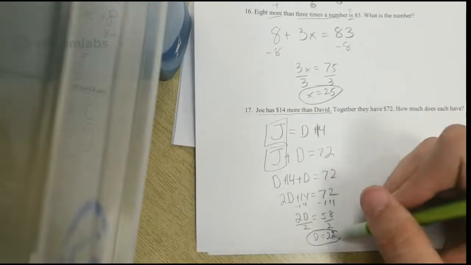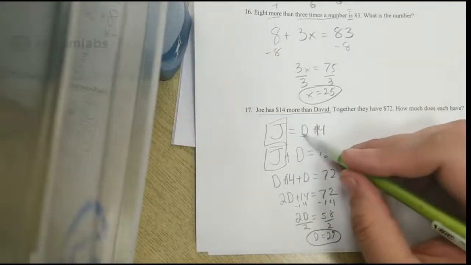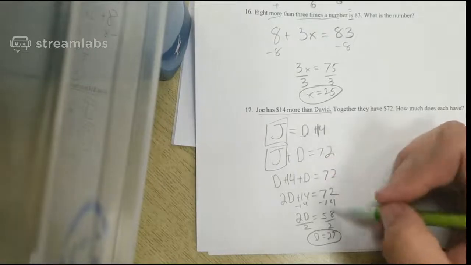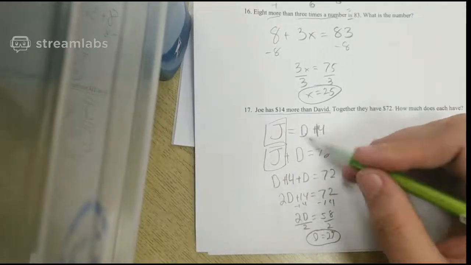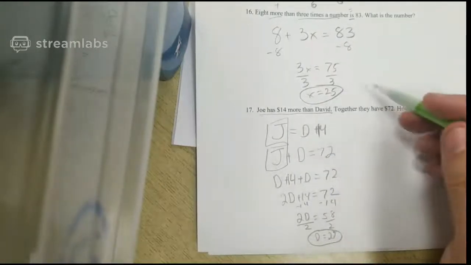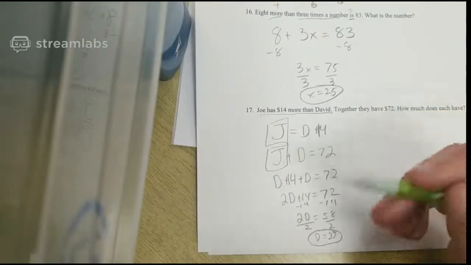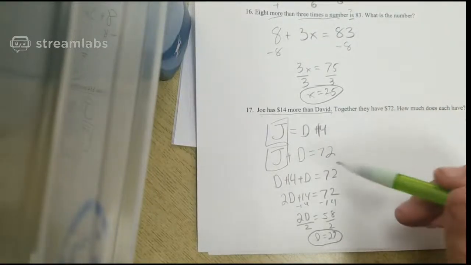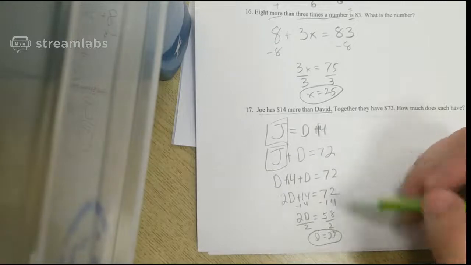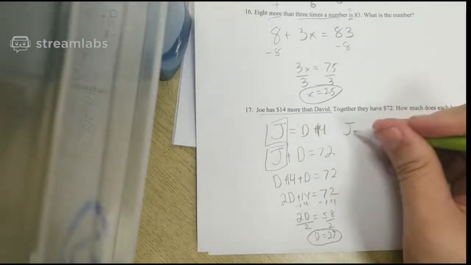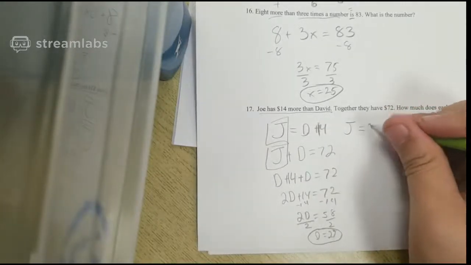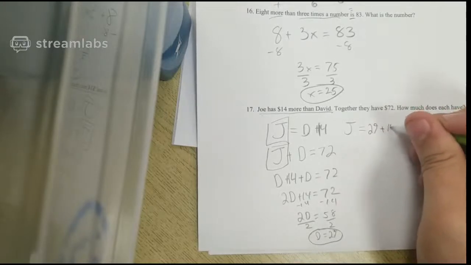Then from there, we're going to take David's money and plug it into one of our equations here. Kind of like a system of equations. You notice this is a relationship. But we do this problem-solving style, where we think about how to set them up. So Joe is $29 of David plus 14 more.